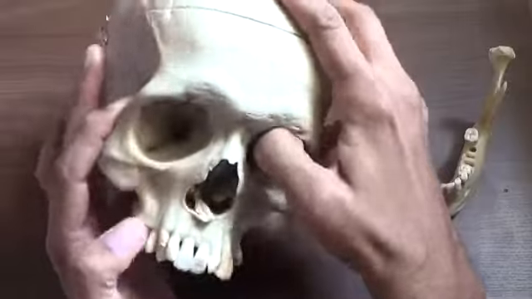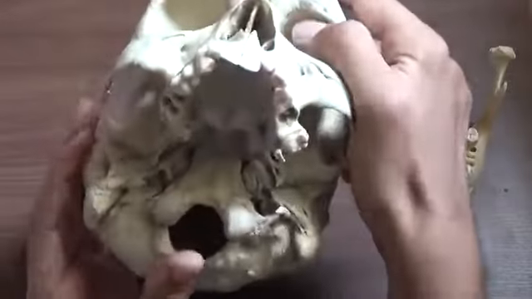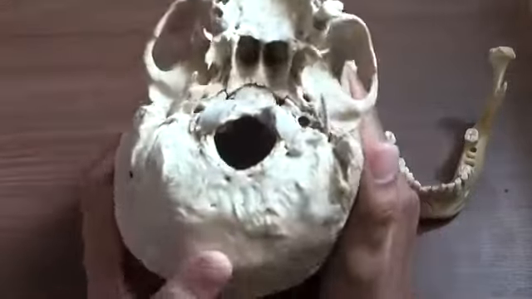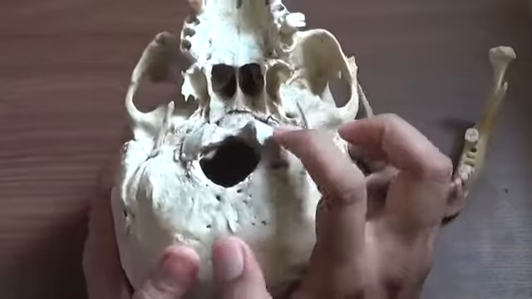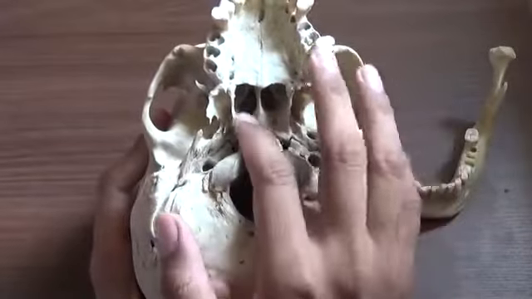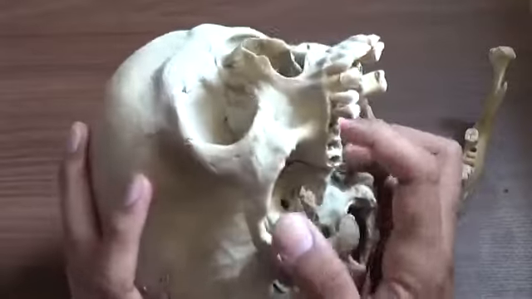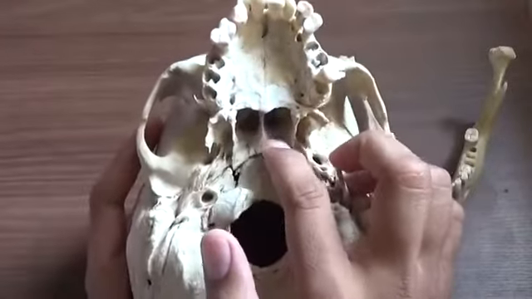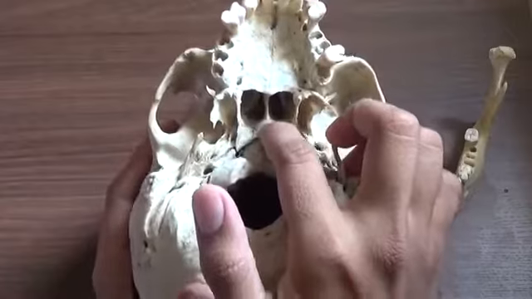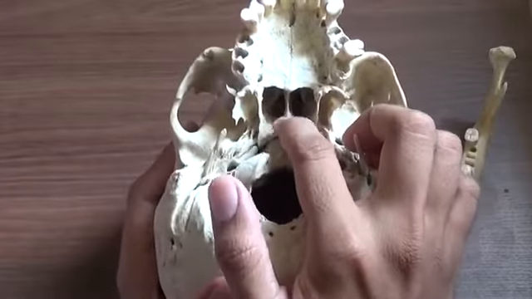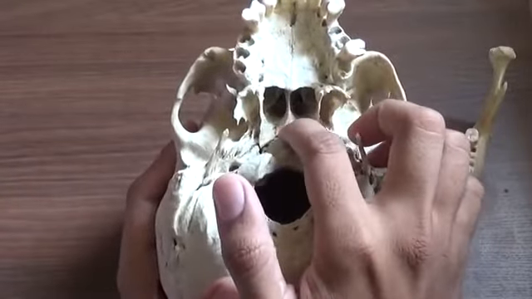Now that is forming part of the nasal septum, and you will find the vomer from the inferior aspect. Now this is the hard palate, and just behind the hard palate in the midline you can see a midline partition, right? A bony partition. Now this is the vomer, right?